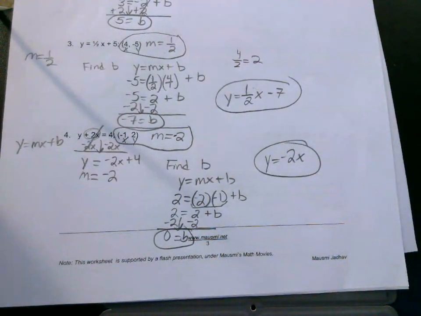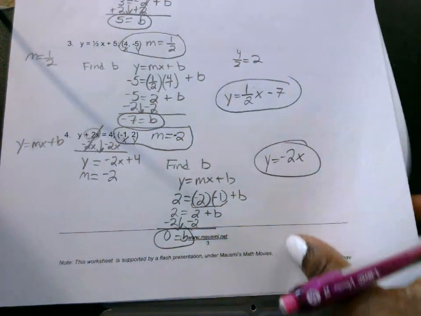Do I have to put plus 0? No. No. Okay. Any questions about that? Yes, babe. Is it fine if you put plus 0? Yeah, it's not wrong. Just you probably won't see it as an answer choice.